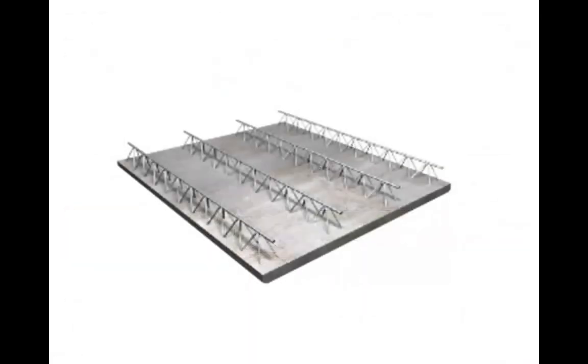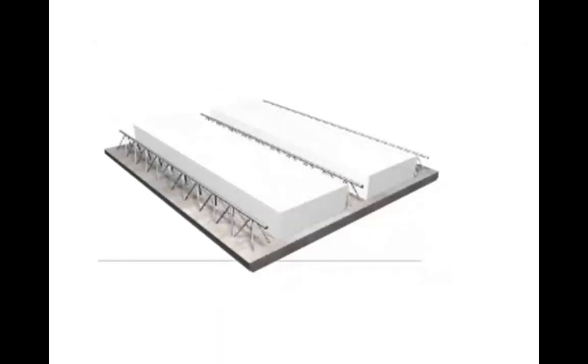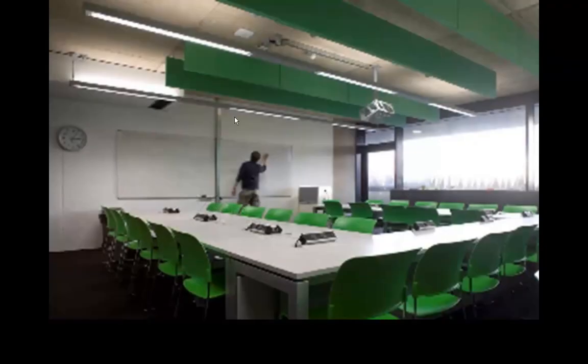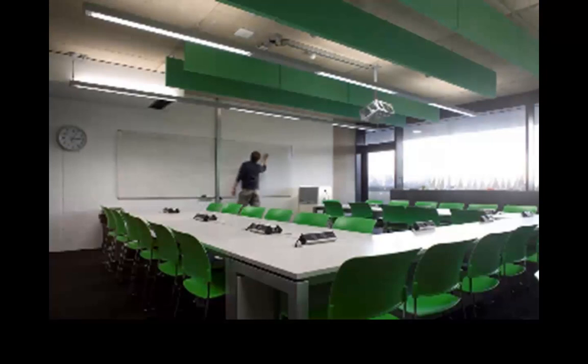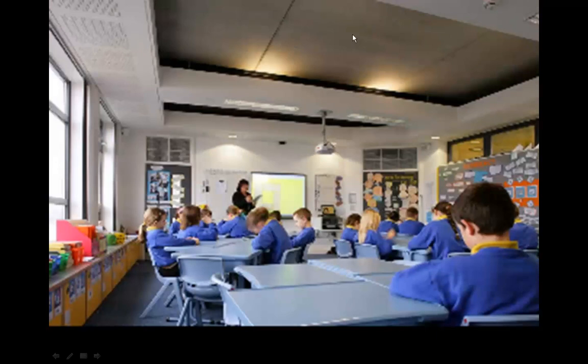That's an image of the precast concrete planks. Then the insulation goes in, the polystyrene, and then the concrete is poured on the top. I don't know why that image is so bad, but that's the concrete soffit. So you can just about see it. We expose that concrete underside of the slab. And again, exposed concrete up there.